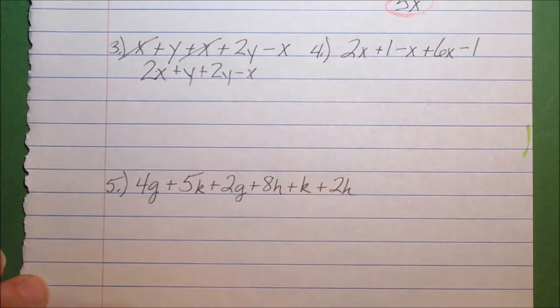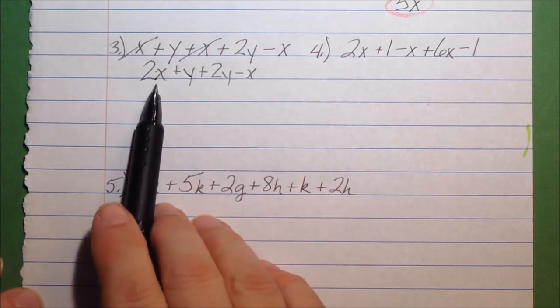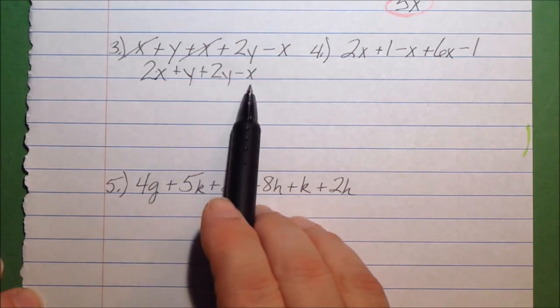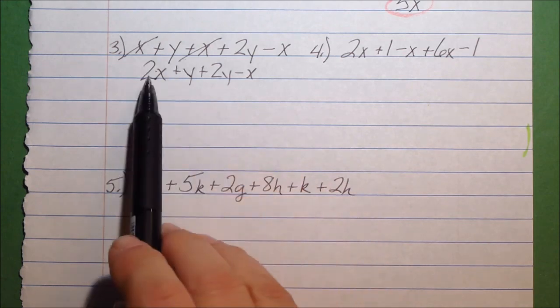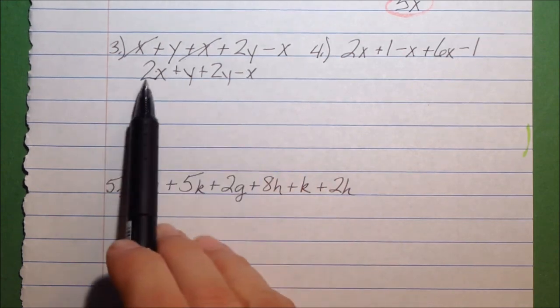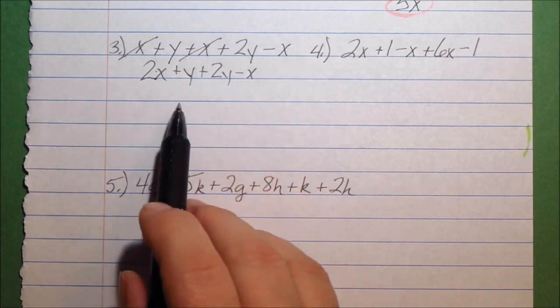All right. Okay, so I still have a 2x here. Are there any like terms to that? Not this y, not this y. Yep, I've got this minus x. So that means 2 minus 1. The 1 is there. We just don't show it. 2 minus 1 means 1.